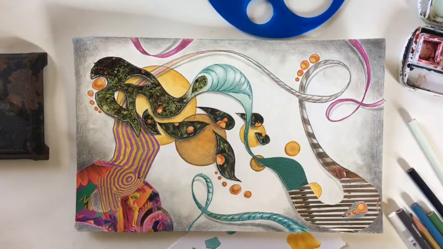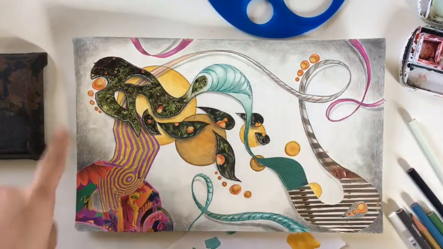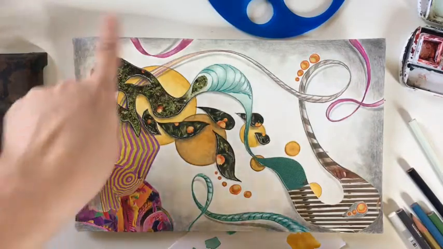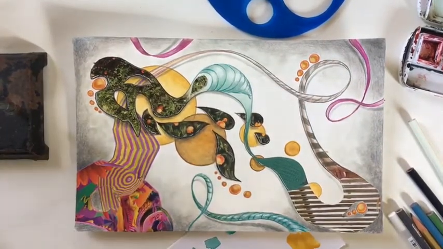I did have some little splatters and smudges and stuff in my white space, and once I went over it with this shadowy business, it kind of covered those little imperfections as well. So I think that was effective.